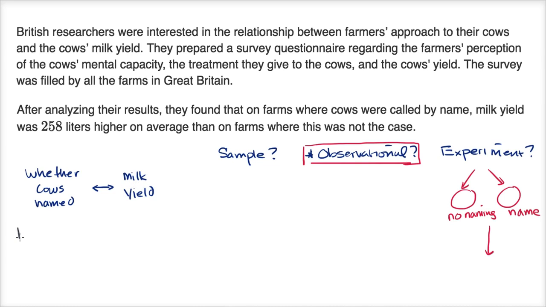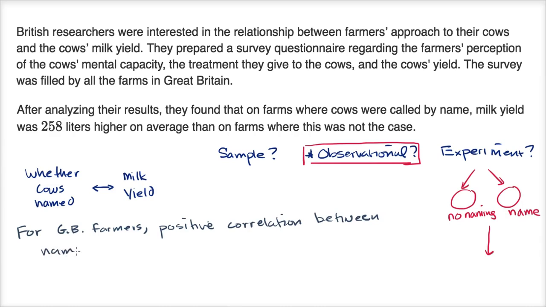For Great Britain farmers, we have a positive correlation between naming cows and milk yield. That's pretty much what we can say here.